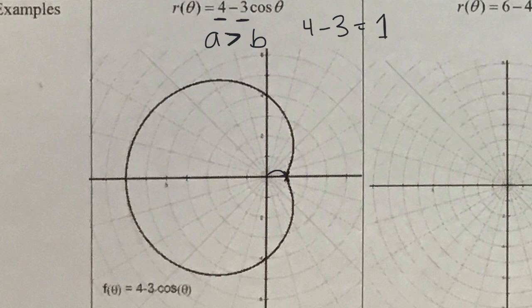So the pole of symmetry, let's look at that for a second. We have a negative and a cosine. So it's going to occur on the left side, right? So now we have a 180-degree pole symmetry. So that's where your outer loop, right? 4 plus 3, that's the outer loop, is 7. That's why we're here at 7. 1, 2, 3, 4, 5, 6, 7. 4 plus 3 equals 7.